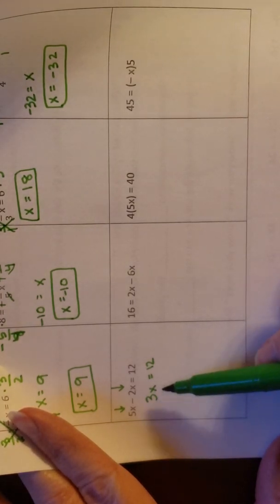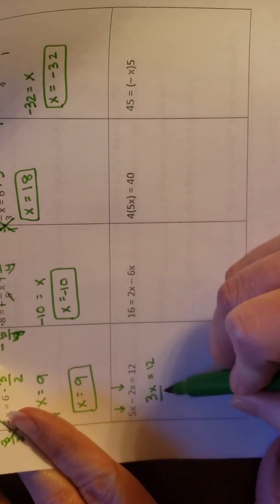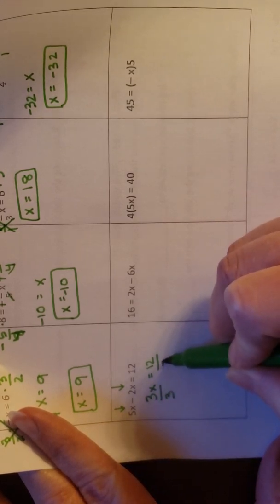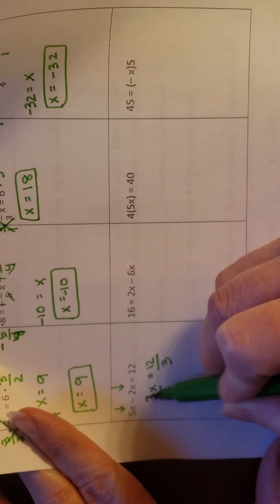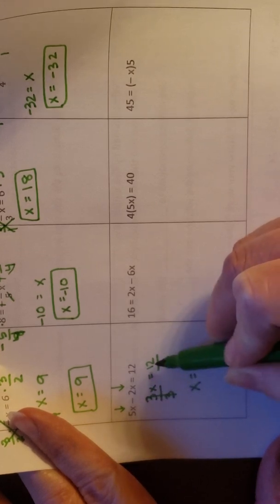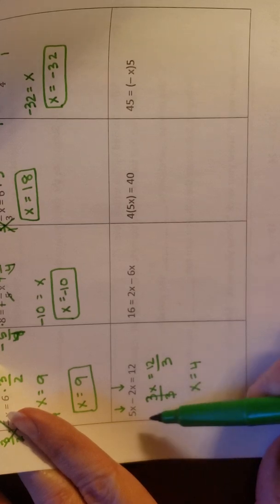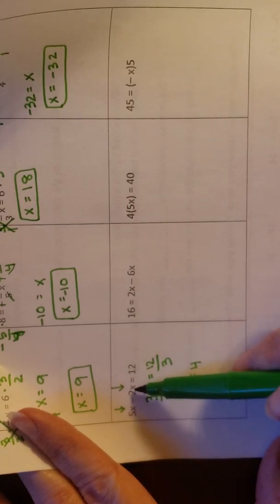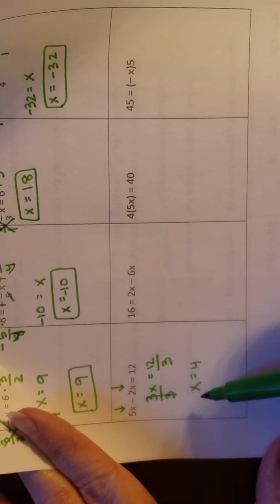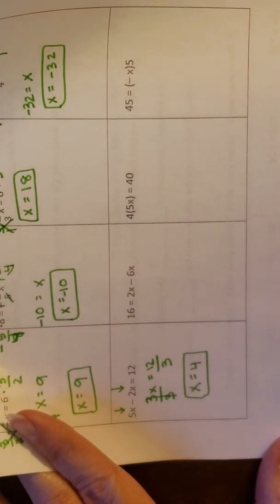And now x is being multiplied by 3. The reverse of multiplication is division. What I do on one side, I do to the other. 3 over 3 is 1, so x equals 12 over 3, which is 4. 5 4s is 20, 2 4s is 8. 20 minus 8 is 12. So I can be sure that my solution is correct.